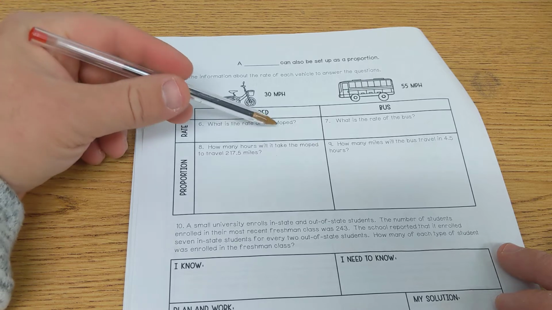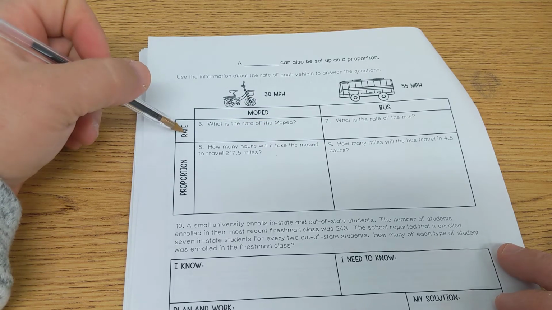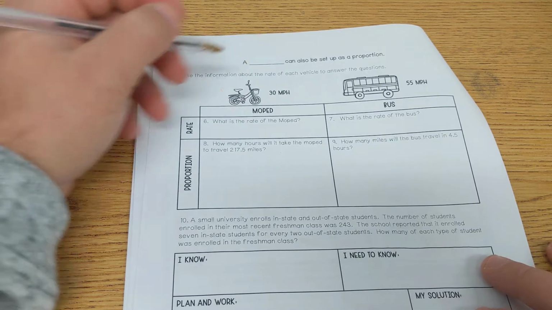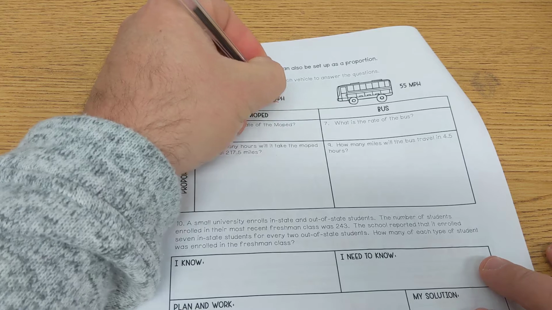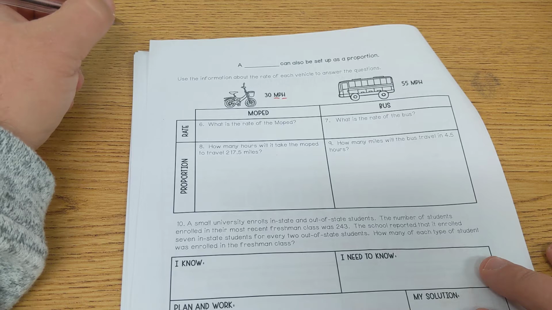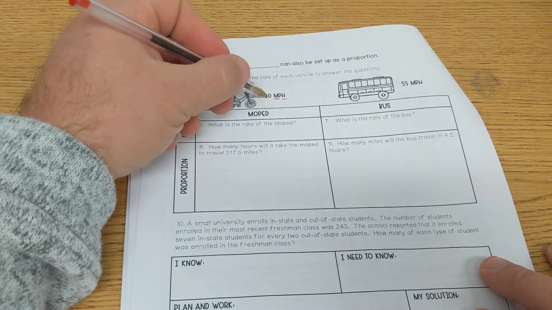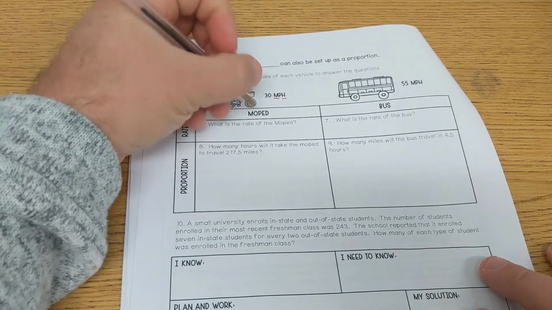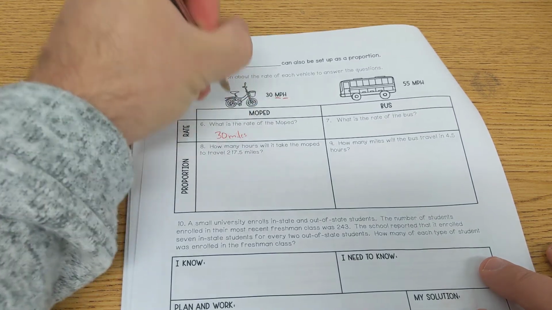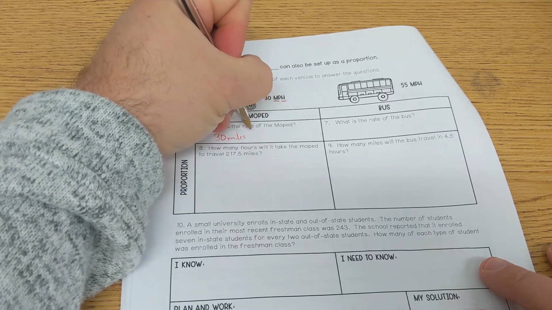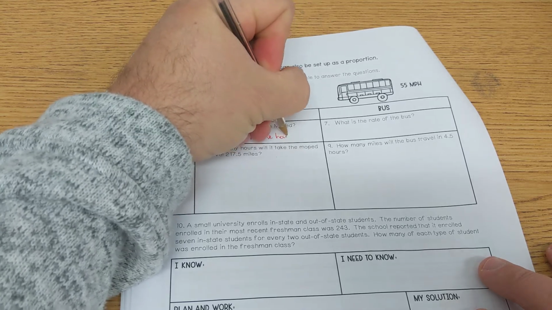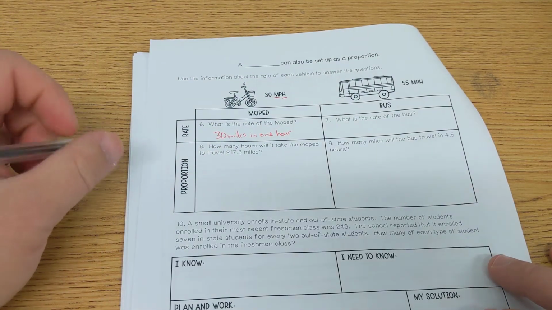What is the rate of the moped? Well, when we're talking about the rate, we're talking about 2 different quantities, okay? 2 different units of measure. And what is this? Miles per hour. All right, so his rate is what? 30 miles per hour. So per hour or in 1 hour. All right, that's the rate.